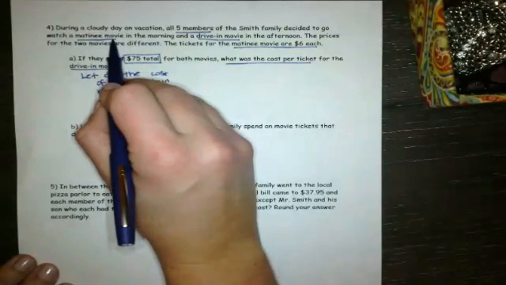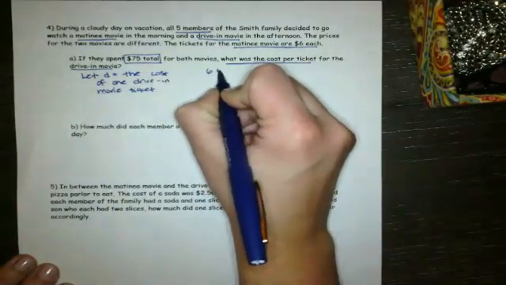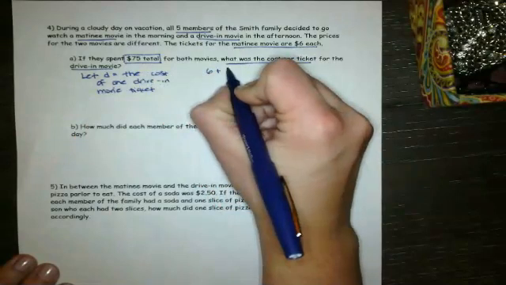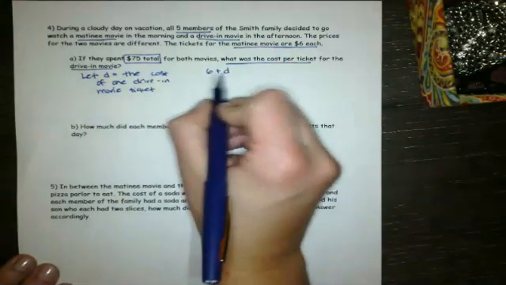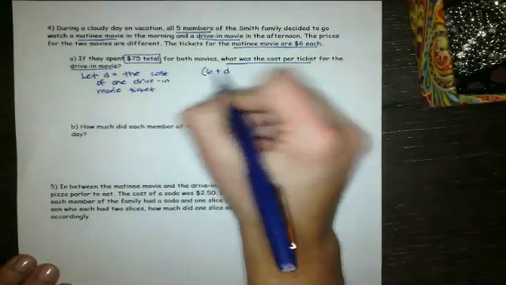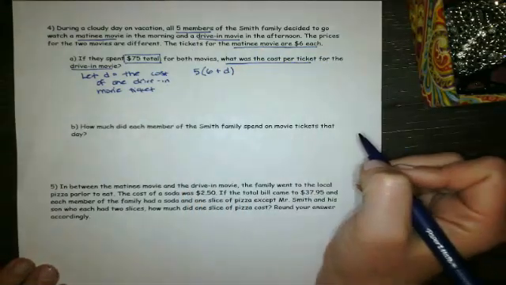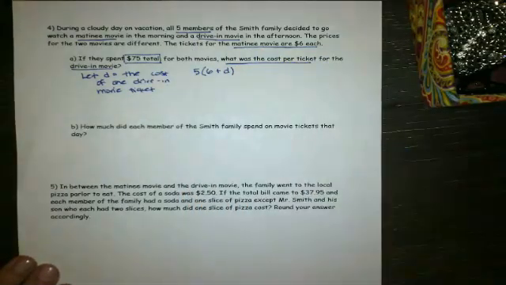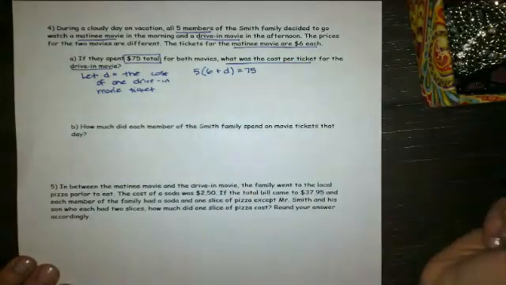Well, they're going to a matinee movie, which we know is $6, and then they're also going to a drive-in movie, which we don't know. But we know that all 5 members are doing that. So we have to have the 6 plus the D in parentheses. And we also know that they spent $75 total dollars. So that's going to be our equation.